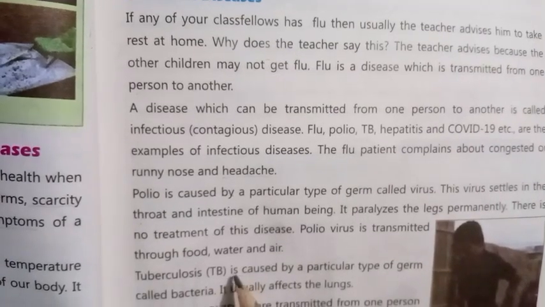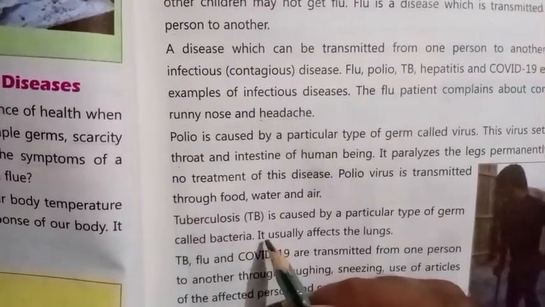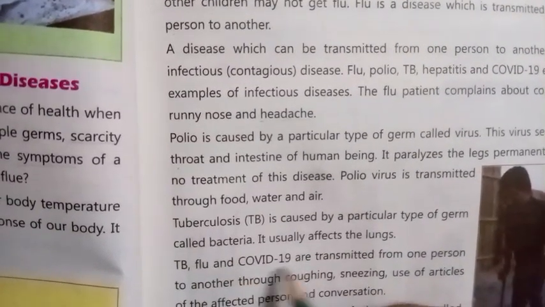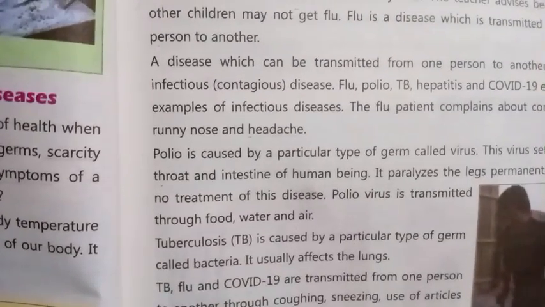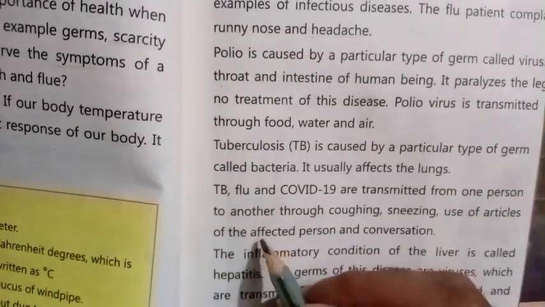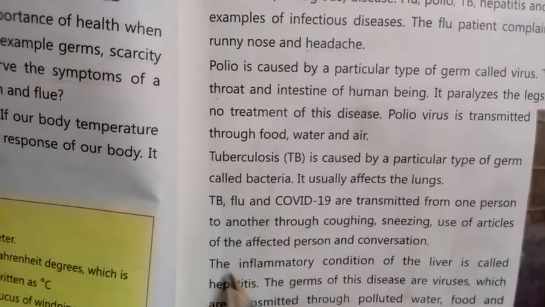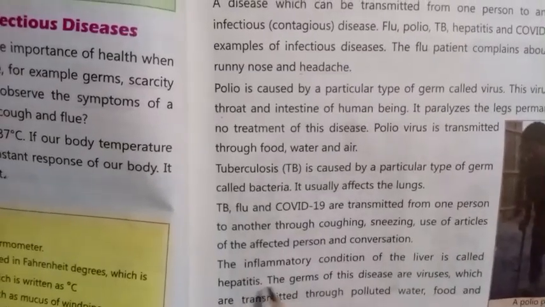Tuberculosis (TB) is caused by a particular type of germ called bacteria. It usually affects the lungs. TB, flu, and COVID-19 are transmitted from one person to another through coughing, sneezing, use of articles of the affected person, and conversation. The inflammatory condition of the liver is called hepatitis.